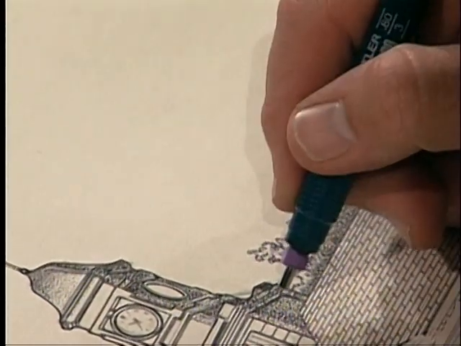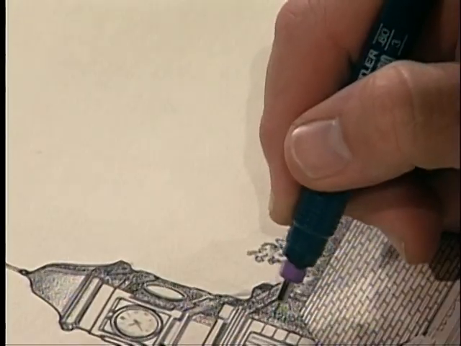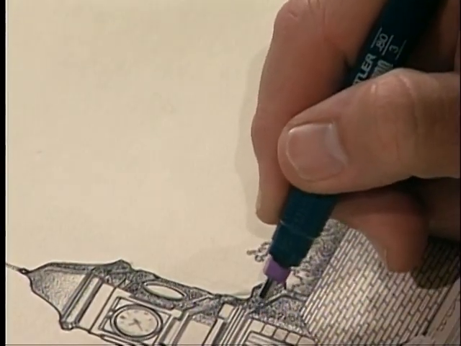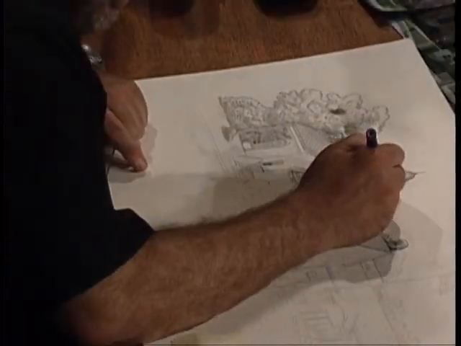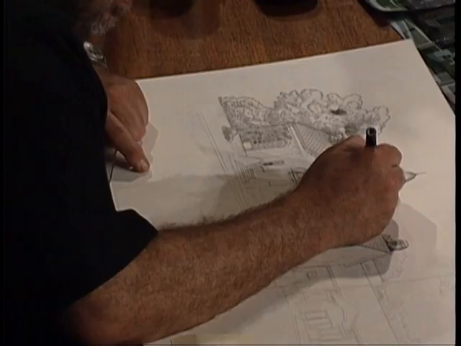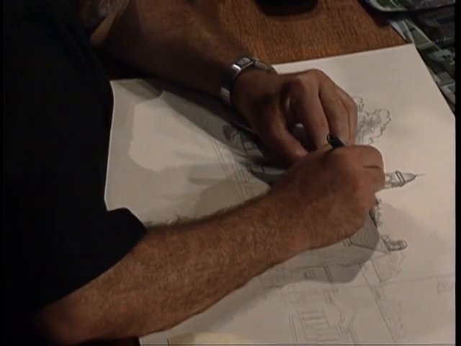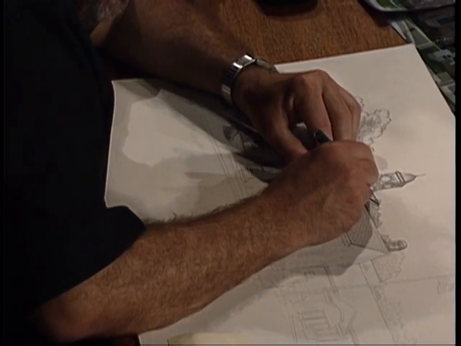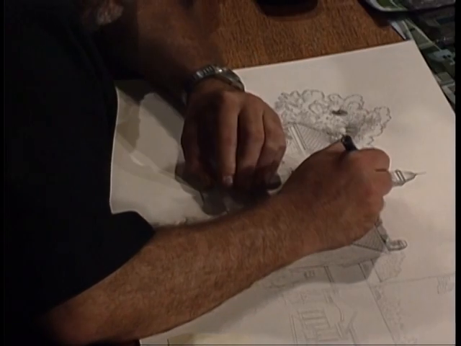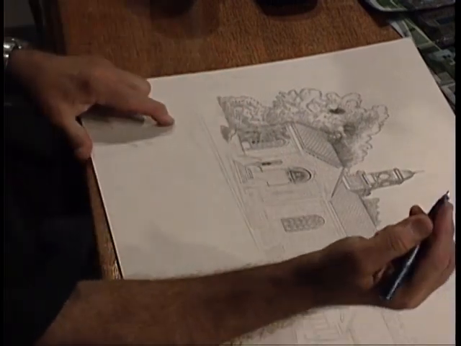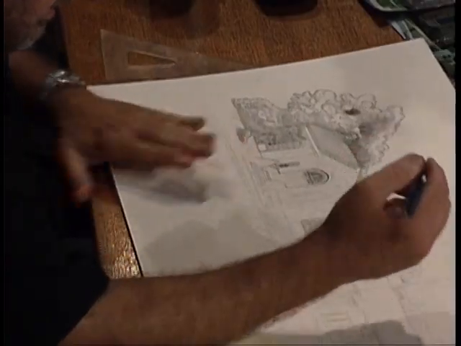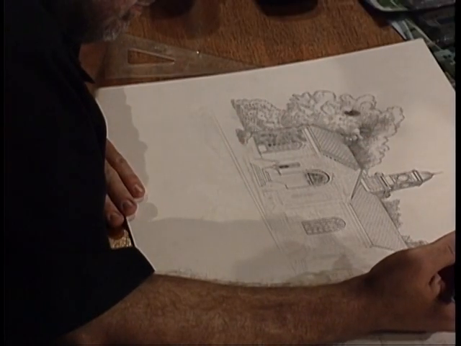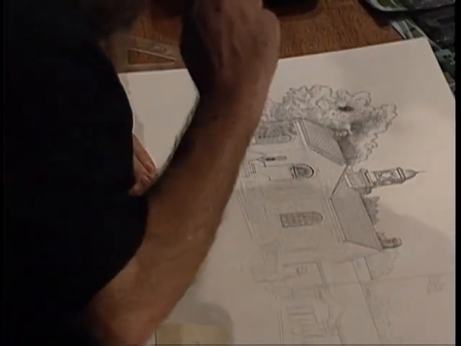I pretty much like that. I think the steeple looks pretty good. Not bad at all. Let's do a little bit of work here. That was all penciled, so now I'm going to ink it. Very good. All right, we can go back to this area. I think the steeple looks pretty good. I'm happy with it.